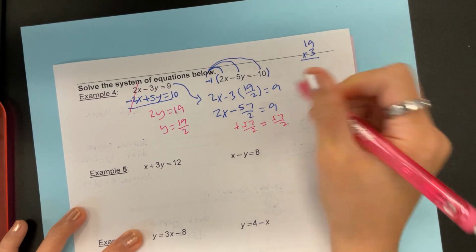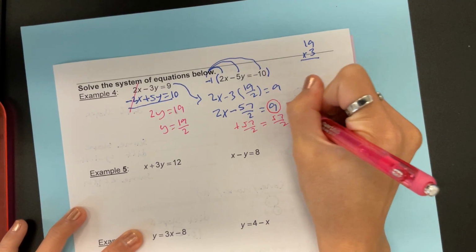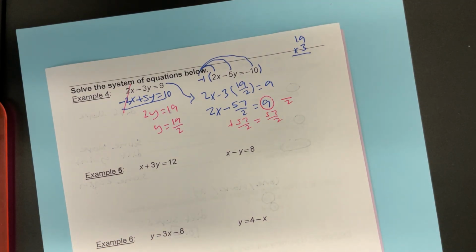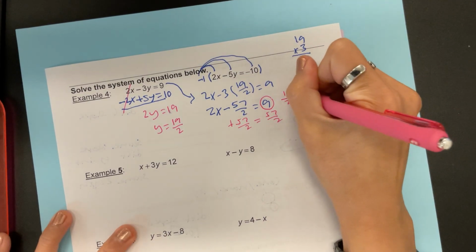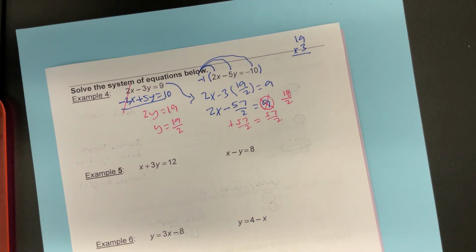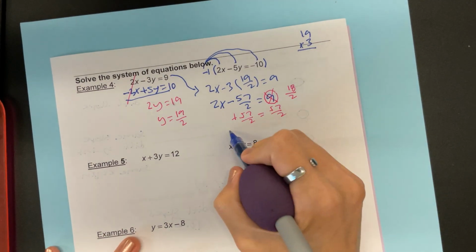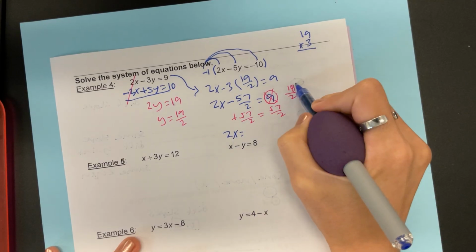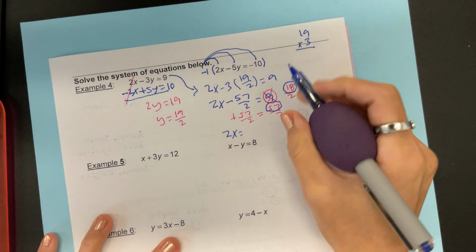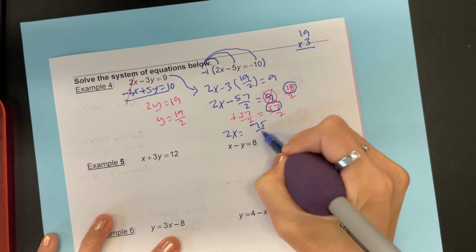57 over 2. Now, let's rewrite the 9 with the 2. What is 9 represented with divided by 2? 18, very good. So that means I'm going to cross this off and say, hey, I'm not using you anymore, because I want to combine like terms with common denominator. So we have 2x is equal to, what is 18 plus 57? That'll be 60, 75. Anyone see 75? Okay. So we have 75 over 2.